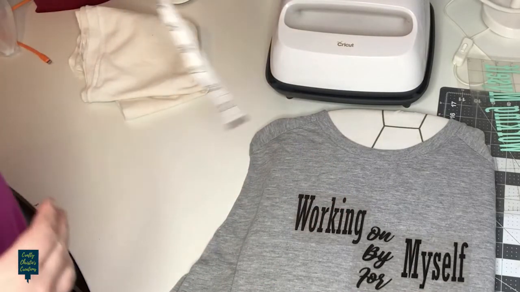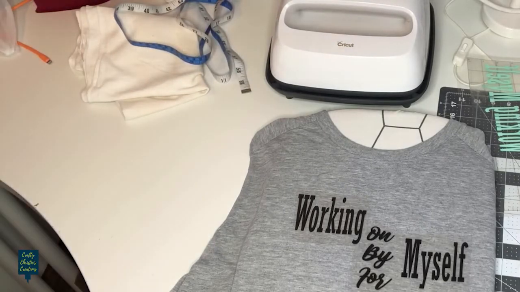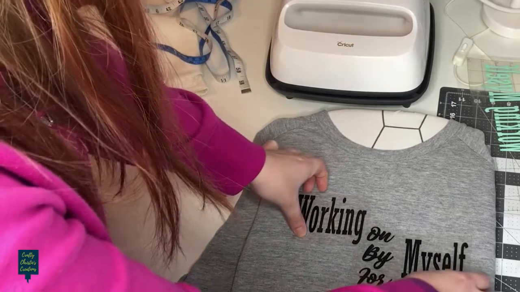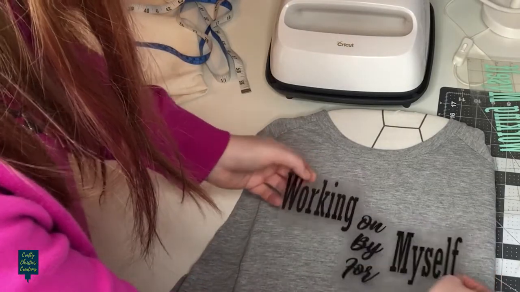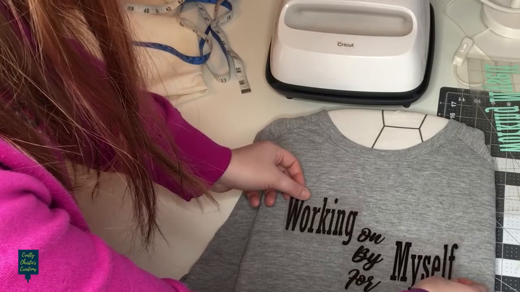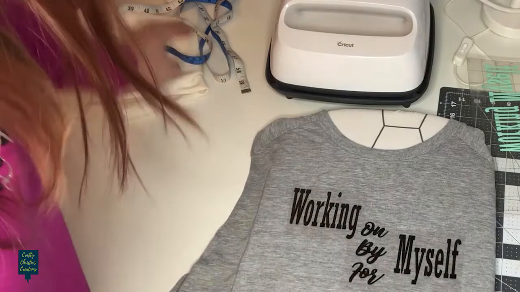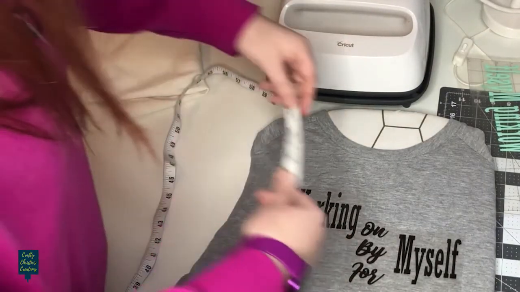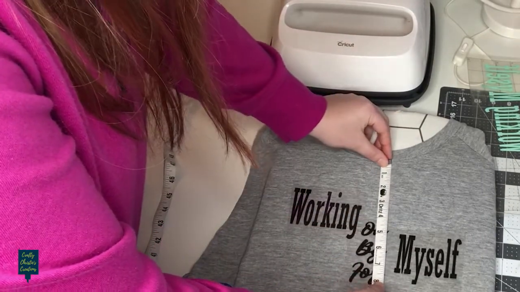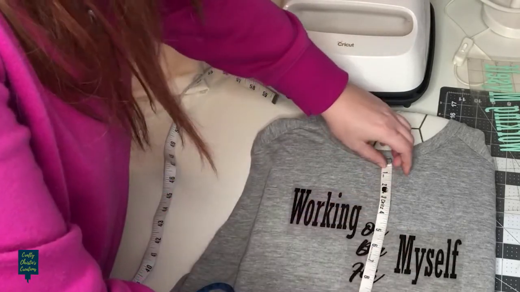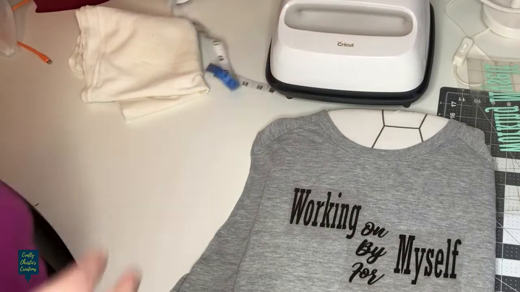We'll try that. And I'm just looking to make sure that I think that looks centered. Some people like to fold their shirt in half to find the center that direction. I think I'm just gonna scoot this over a little bit. And then I just want to check where my 3 inches are again. And I'm looking at my 3 inch mark here, and I'm looking over here. I'm a little bit high. I'm okay with that because a lot of the design is further down. So I'm gonna leave it right there.